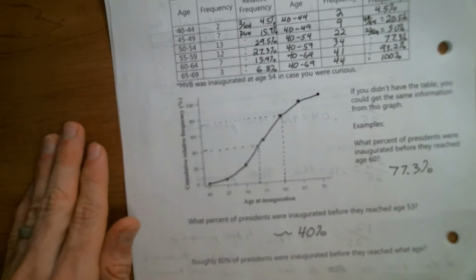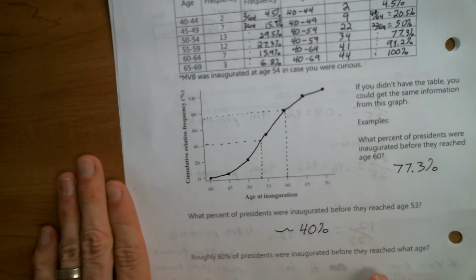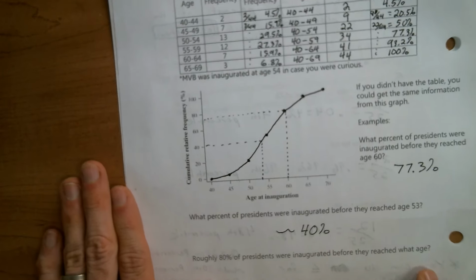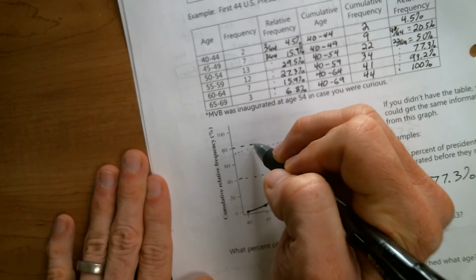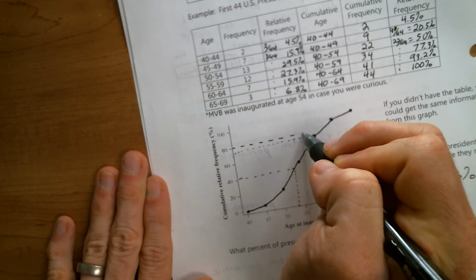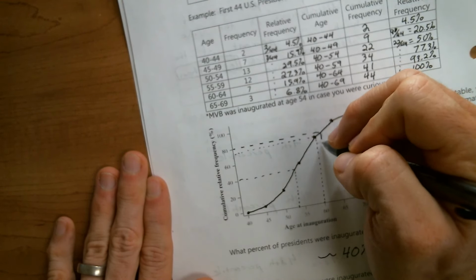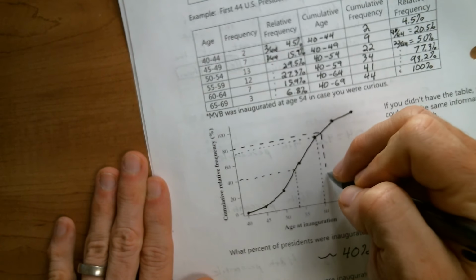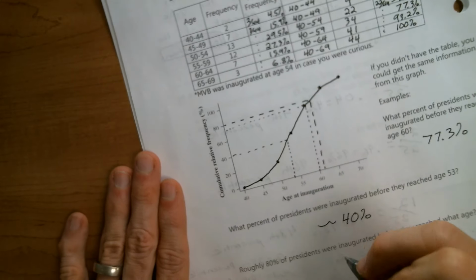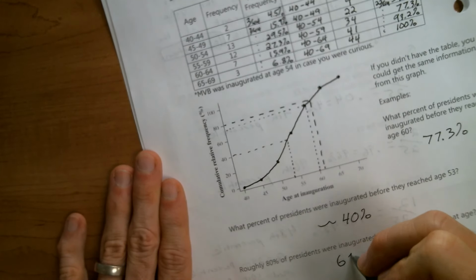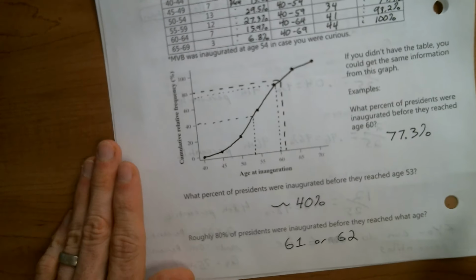Now, you can read these graphs in either direction. So this one says roughly 80% of presidents were inaugurated before they reached what age? So in that case, I would start at 80%. I would go over. I'd hit the graph, and then when I hit the graph, I would go down. All right, and I might say, I don't know, it's like 61 or 62.